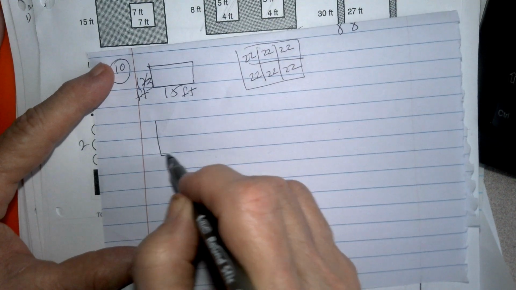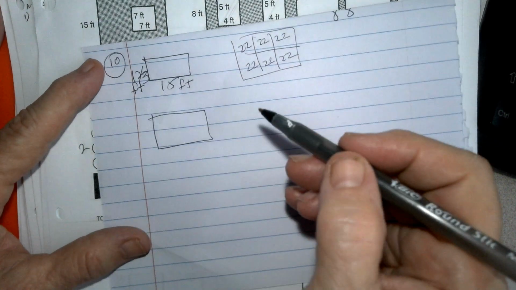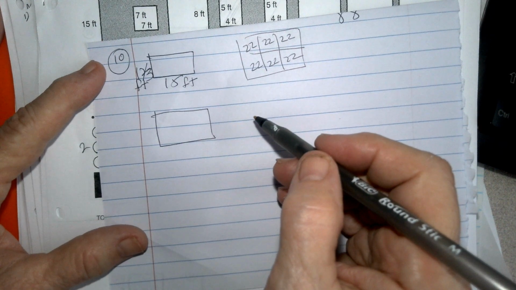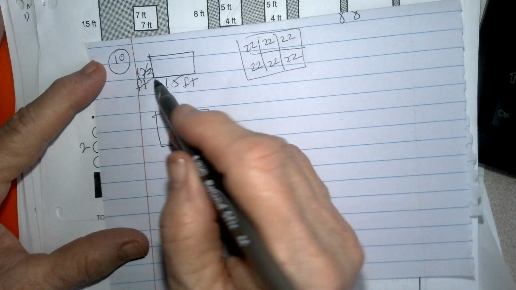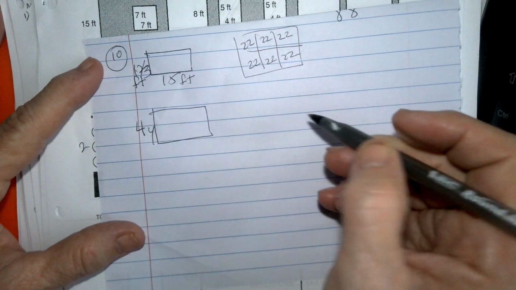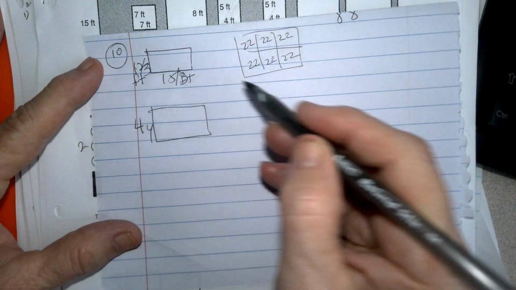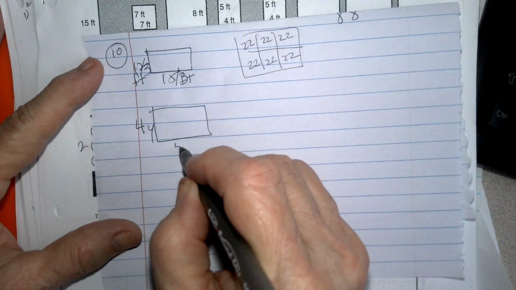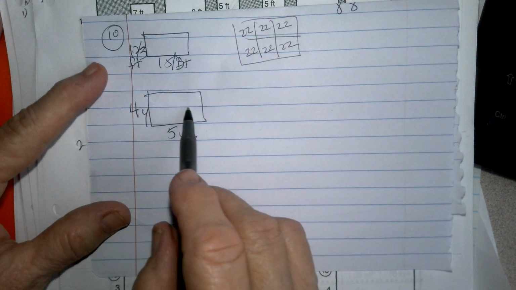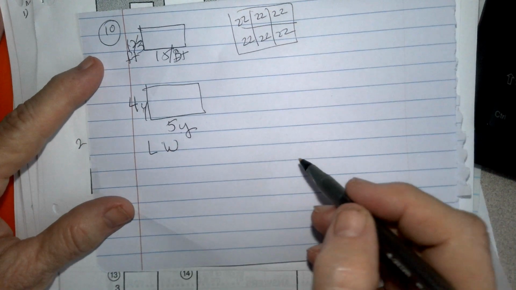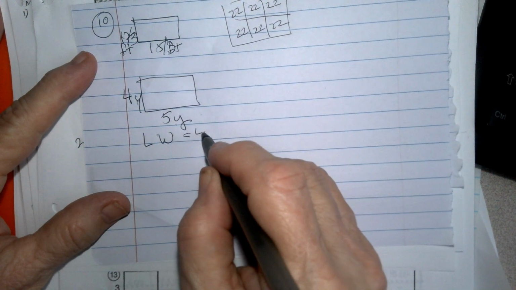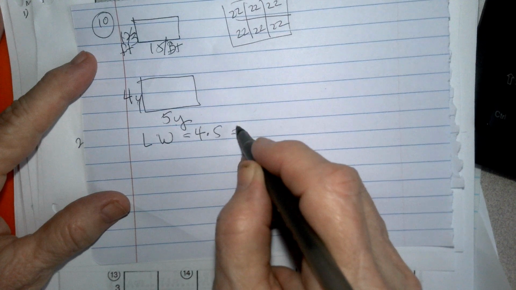In fact, I'm going to rewrite this. What's 12 divided by 3? Is 4. So now it's in yards. What's 15 divided by 3? It's in yards. And now, can we get our area? Length times width. Who knows what that area is going to be? 4 times 5 is 20.